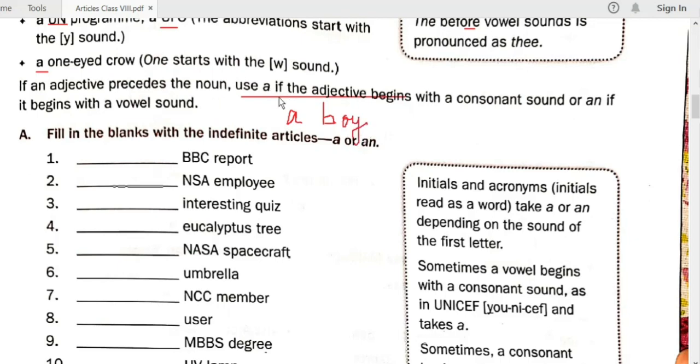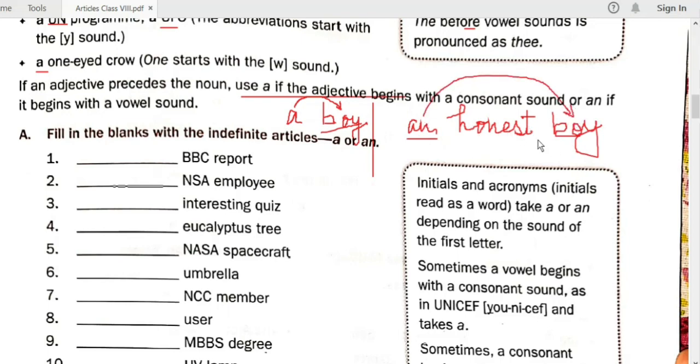Here, this indefinite article is used only for a noun, but when we write an honest boy, an is used only for boy, but just before it, honest is an adjective. Here the first sound of the word that follows the article decides which one is used. Here a boy and an honest boy. Hope it is clear.